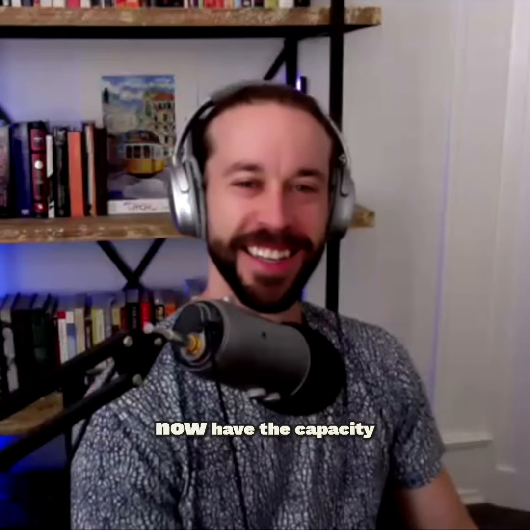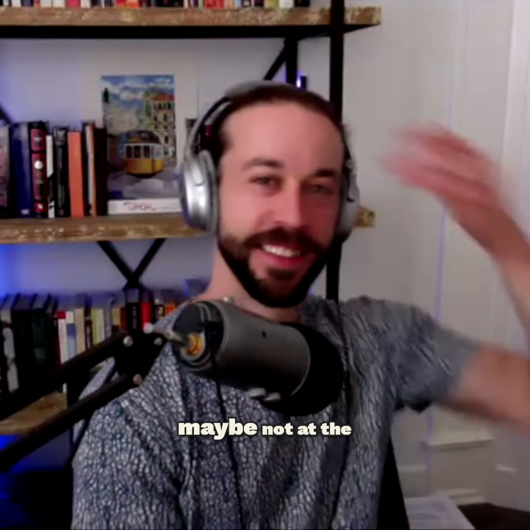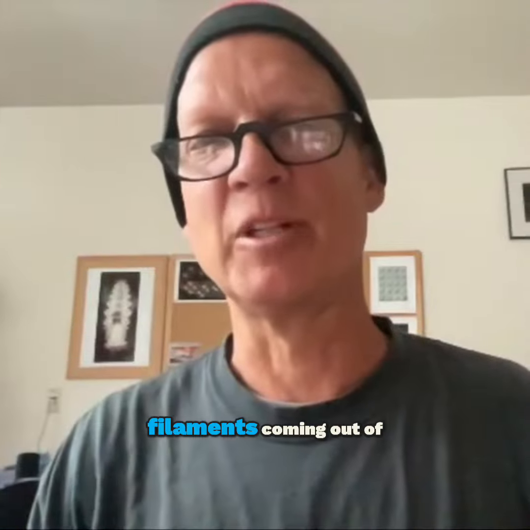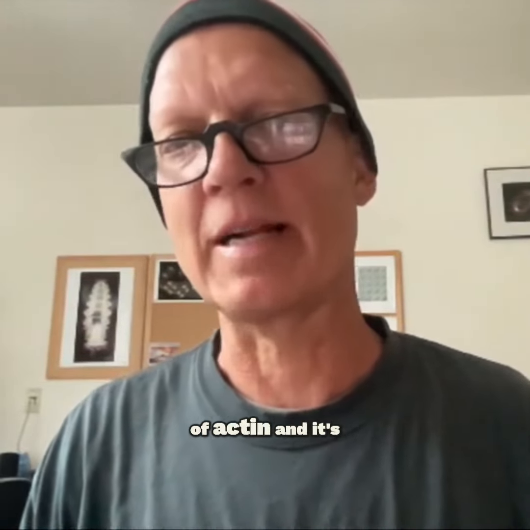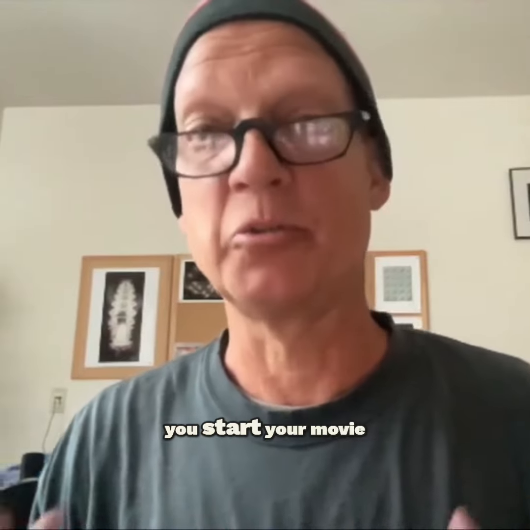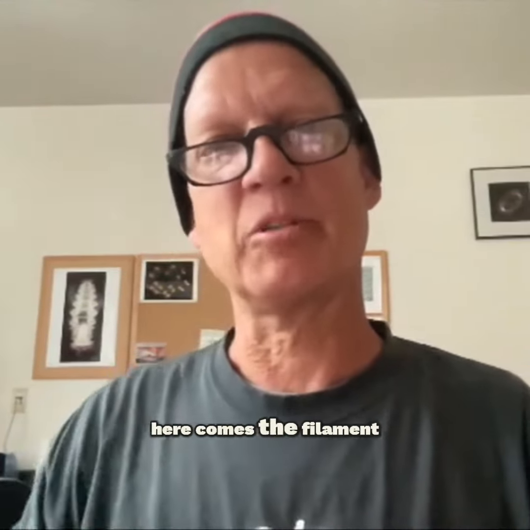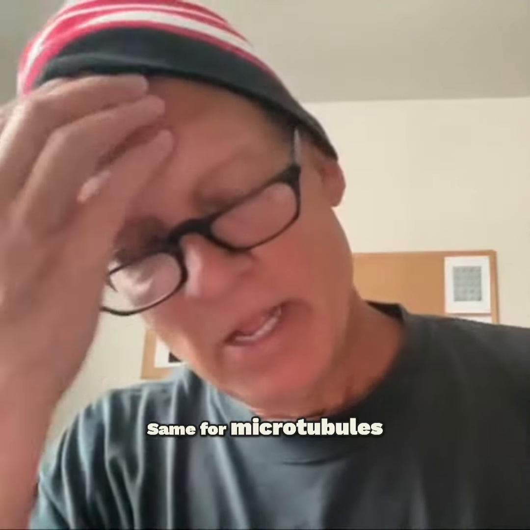If you now have the capacity to watch it, maybe not quite at the level of the individual things, but you can see filaments coming out apparently out of nothing. If you have a mixture of actin and it's above some concentration, you start your movie and it's fluorescent. It's like there's nothing, and then whoop, here comes a filament. Same for microtubules.